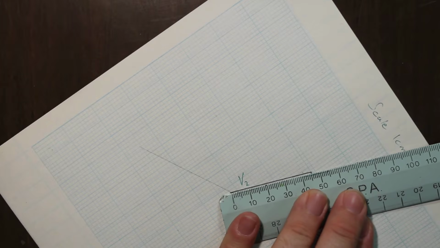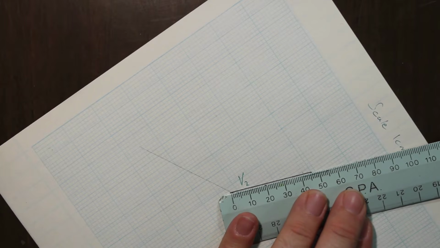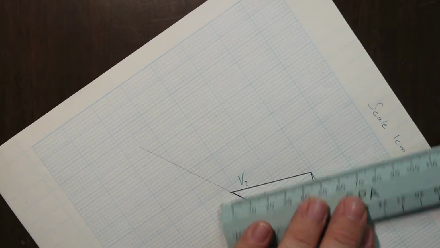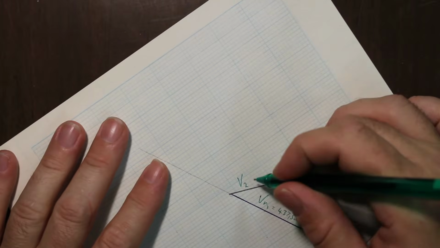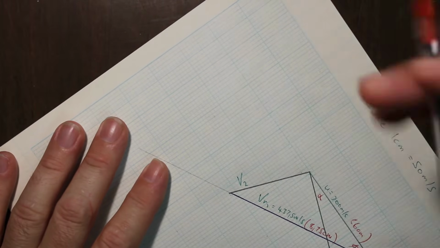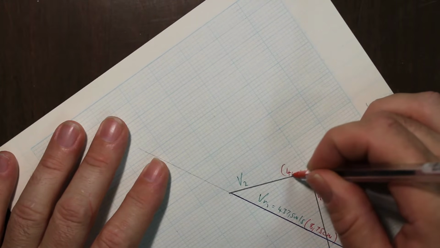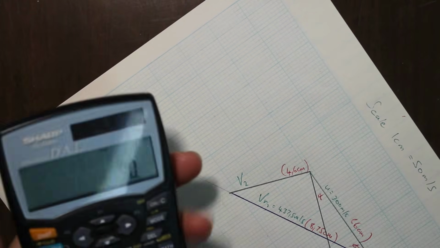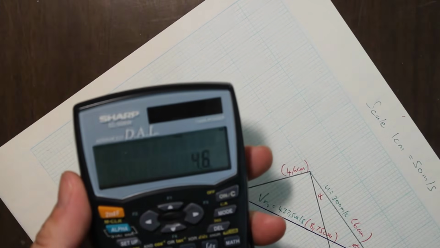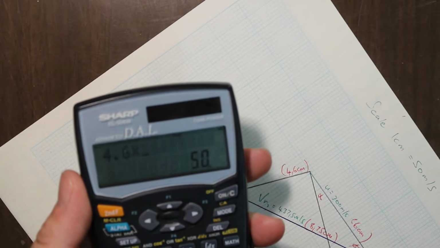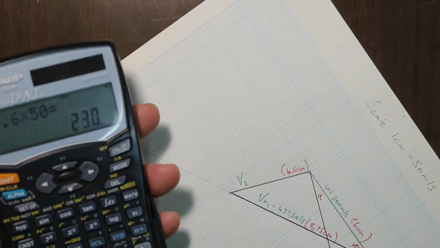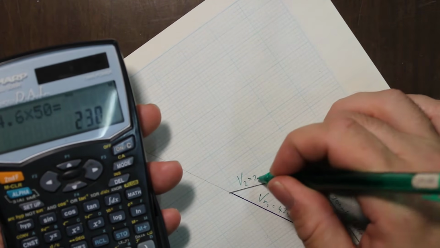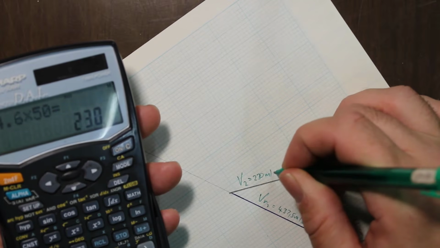What is that? I think it's 4.5 or 4.6. Yeah, 4.6 centimeters. And to get the velocity, again, it's just 4.6 times 50, and we get 230 meters per second.